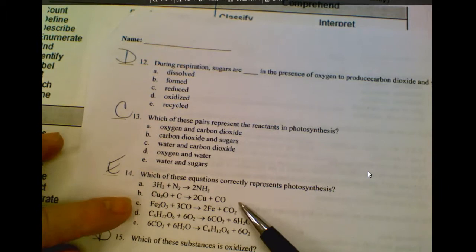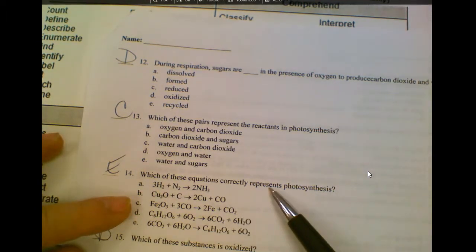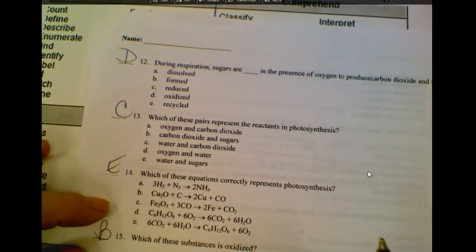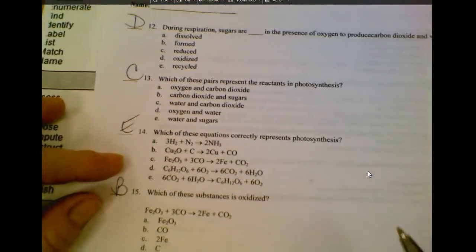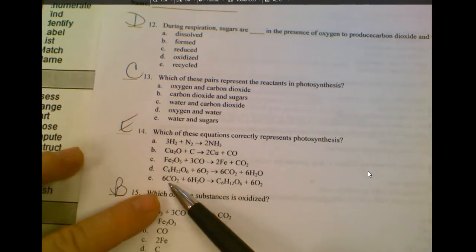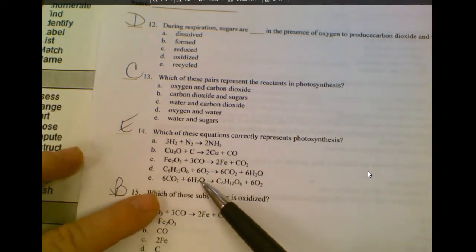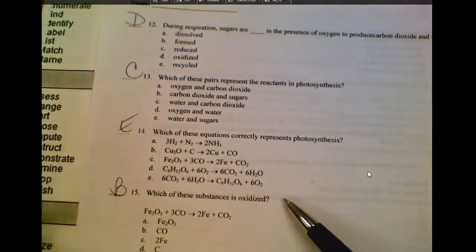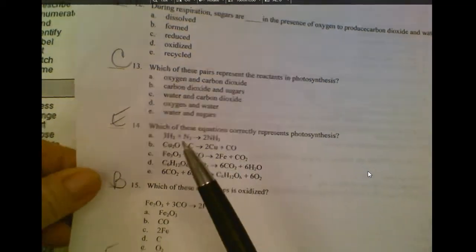Okay, for number 14, which of these equations correctly represents photosynthesis? Okay, so I just said it takes carbon dioxide and water. And the only equation that has carbon dioxide and water on the left is letter E. And sugars are over here. This is respiration up here on D. So don't get confused with that.